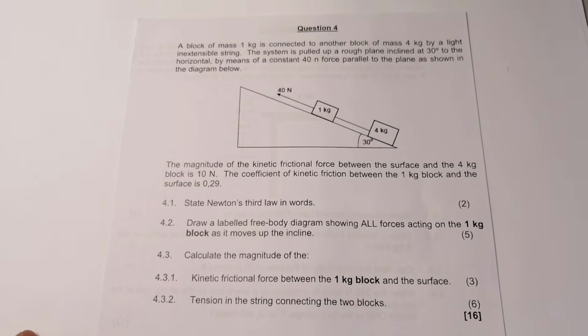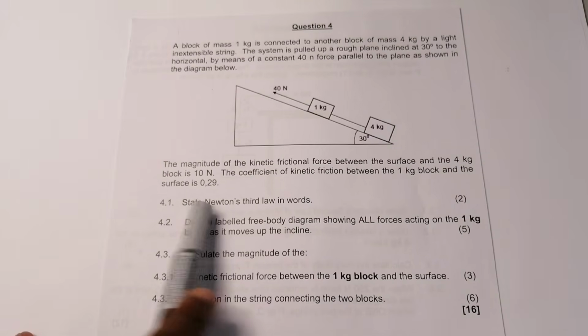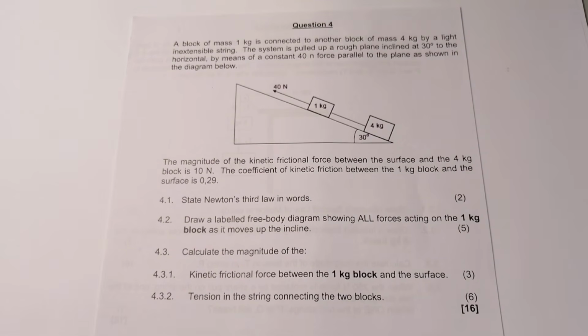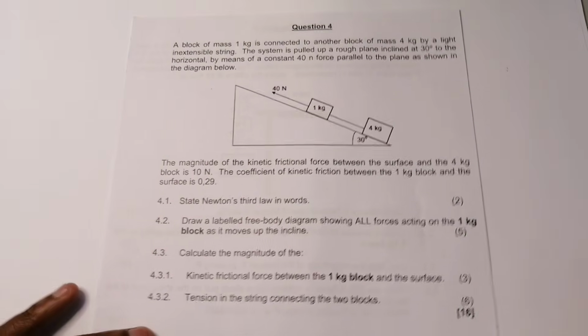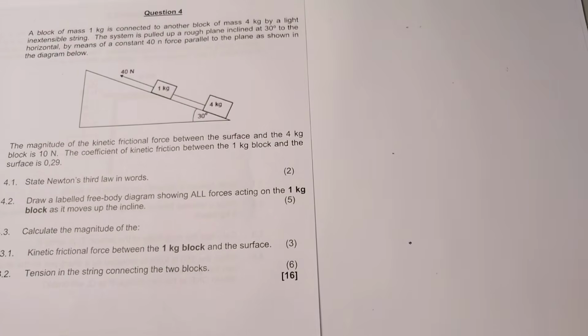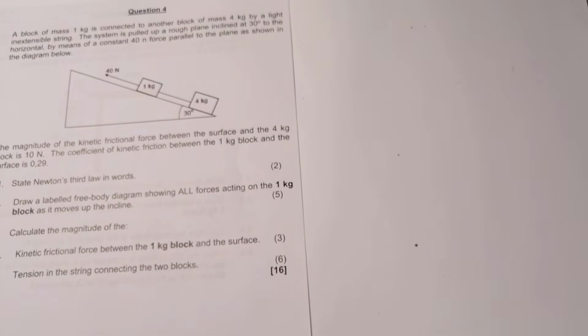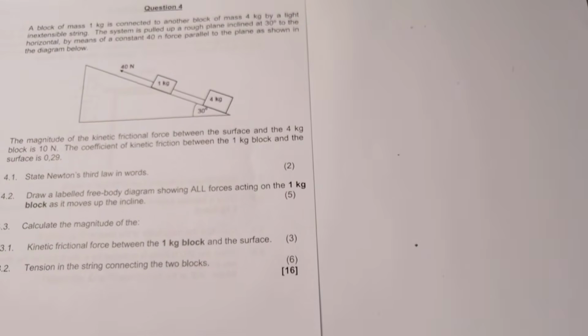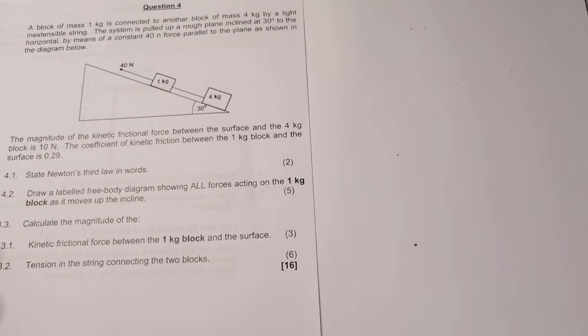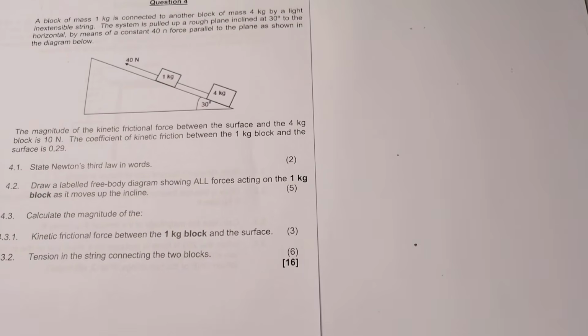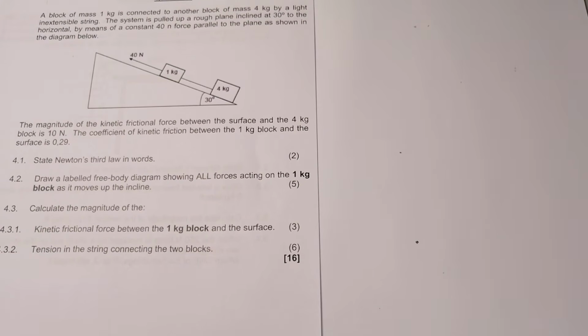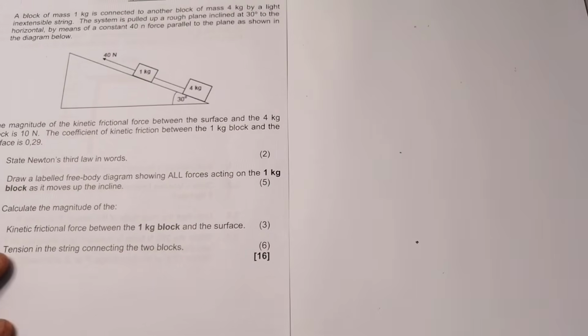Okay, and then obviously, ladies and gents, they tell us to state Newton's third law in words, right? Please remind yourself, okay, if body A exerts a force on body B, then body B will exert an equal but opposite force on body A, right? Of course, there are some other ways of expressing the same law. Okay, you can just state it as is comfortable. Just make sure that you get it right.